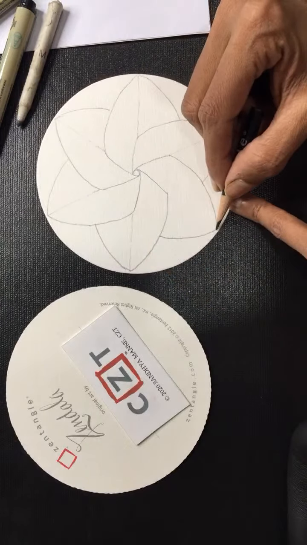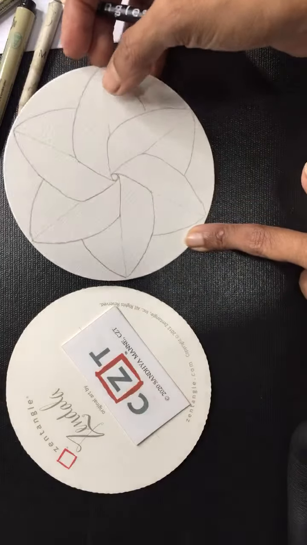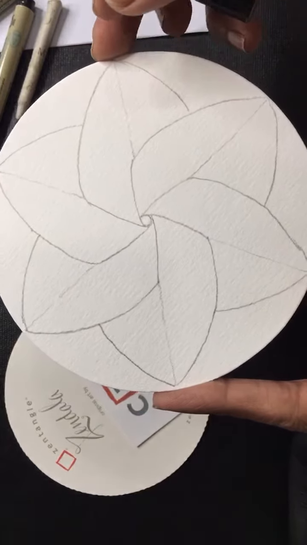Okay, so I'm just dividing this, basically pulling a line right there. So I've pulled a very gentle line.